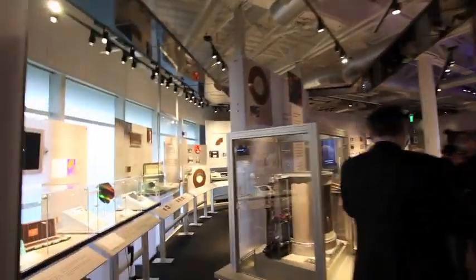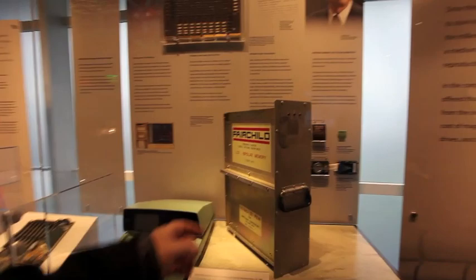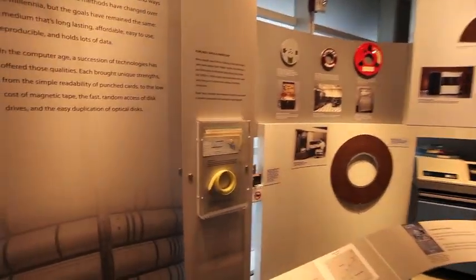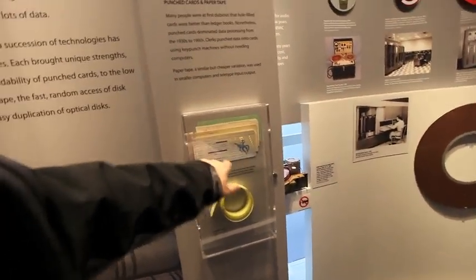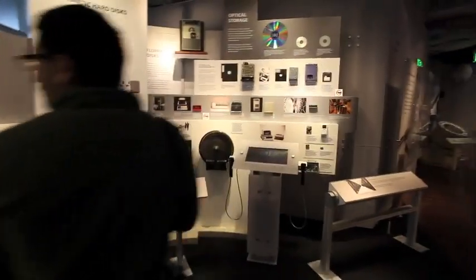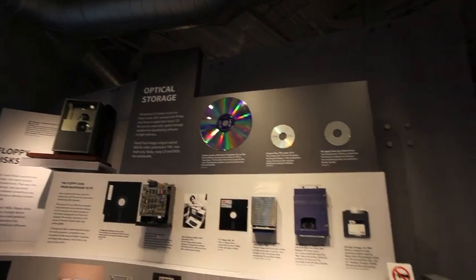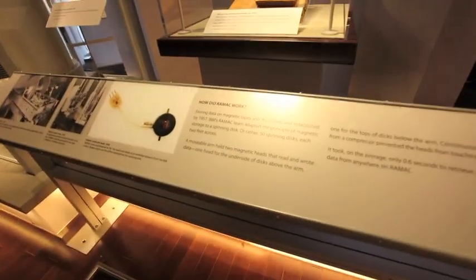Back here you can see some of the progressions of how data is stored and processed. Bipolar memory. Tape that stores bits and punch cards that used to record programs. Optical storage, which today is pretty quaint, but back in the day was a ton of storage. By covering your disk with magnetic material.